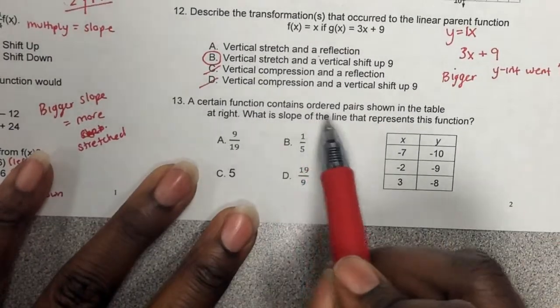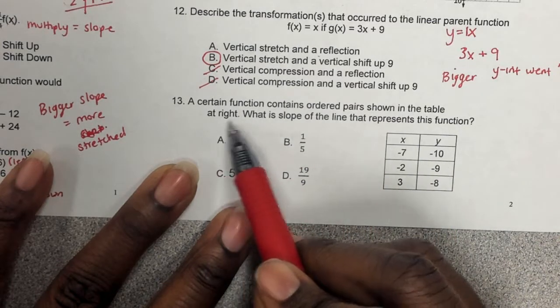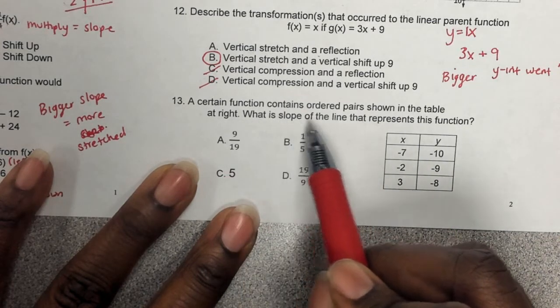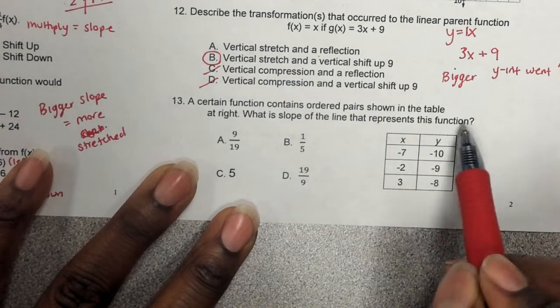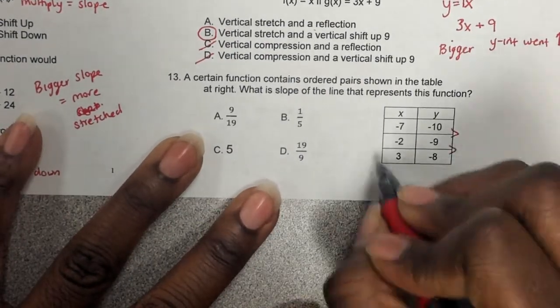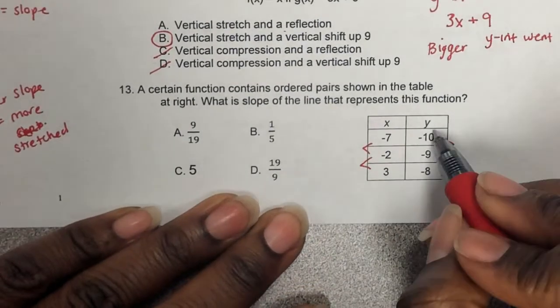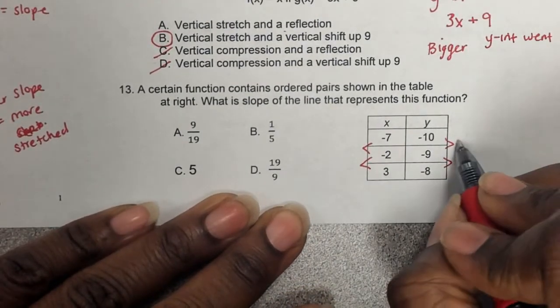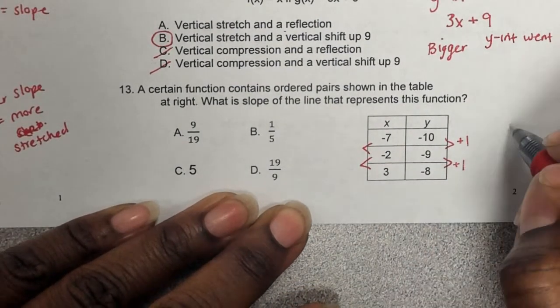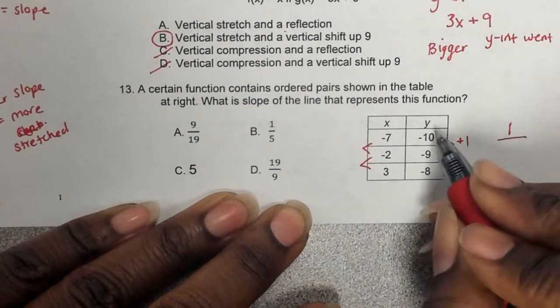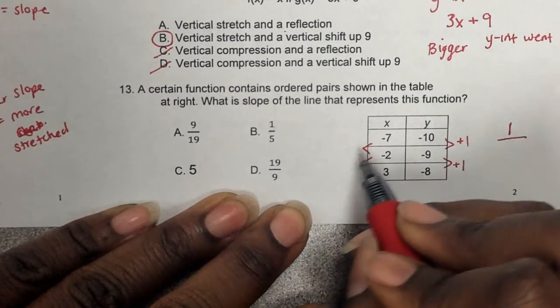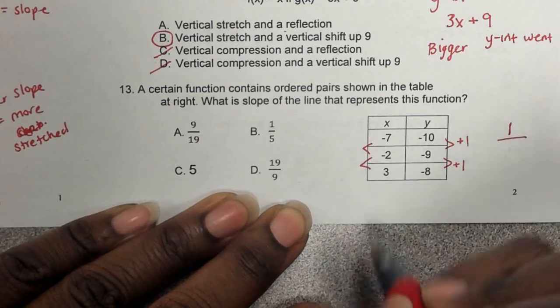A certain function contains ordered pairs shown in the table at the right. What is the slope of the line that represents this function? You're doing delta y over delta x on this one. So from negative 10 to negative 9 to negative 8, we're just adding 1 each time, which means the 1 has to go on top. The right side is always on top.